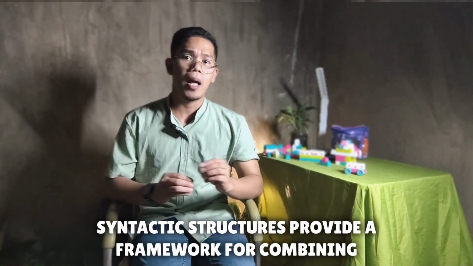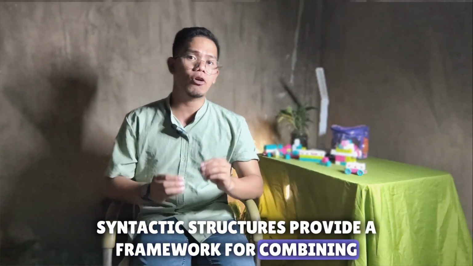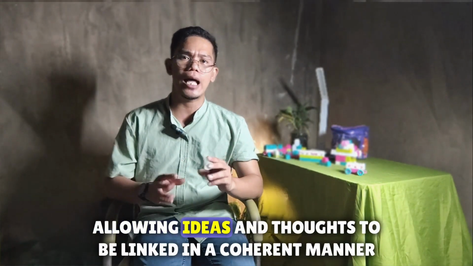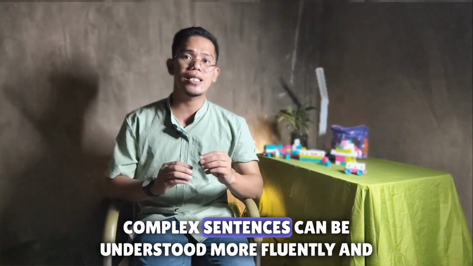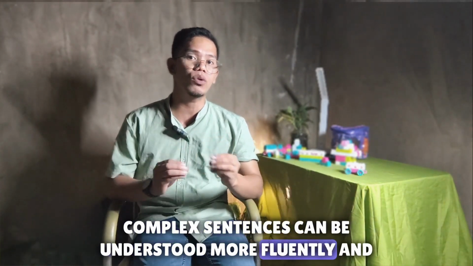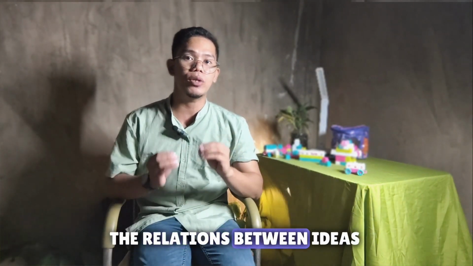Syntactic structures provide a framework for combining different clauses, allowing ideas and thoughts to be linked in a coherent manner. As a result, complex sentences can be understood more fluently and the relations between ideas are made evident.